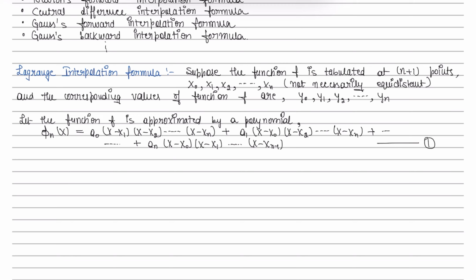This phi n of x will have a degree of at most n such that phi n of x and f of x agree at the tabulated points which are already given. So we can say that f of x is similar to phi n of x, and phi n of xi is equal to yi for i equals 0, 1, 2, 3, so on to n. Let us mark this as equation number 2.